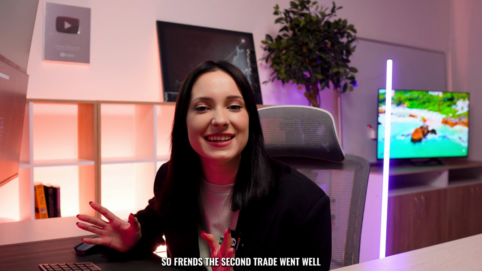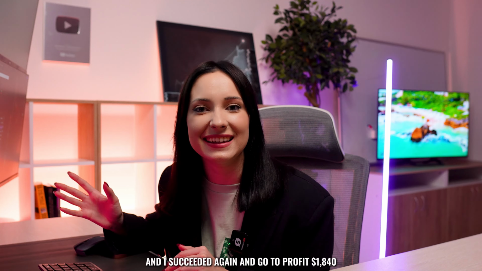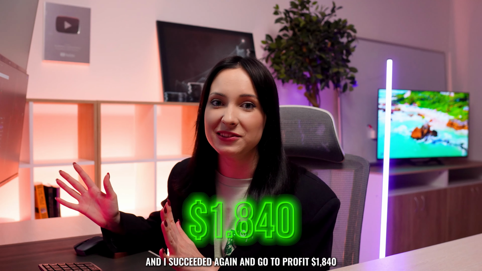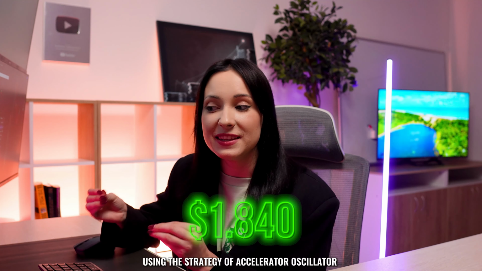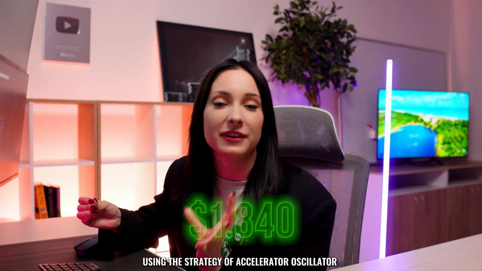So friends, the second trade went well and I succeeded again and got a profit of $1,840 using the strategy of accelerator oscillator indicator in combination with resistance and support levels. By the way, you just saw there was a mistake of Pocket Option when the chart jumped and moved a bit, so the scale changed. Never mind, sometimes it happens.